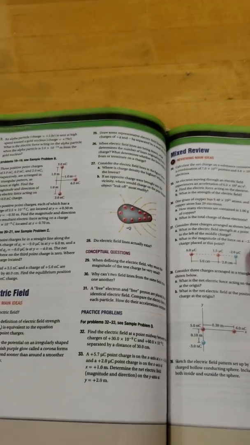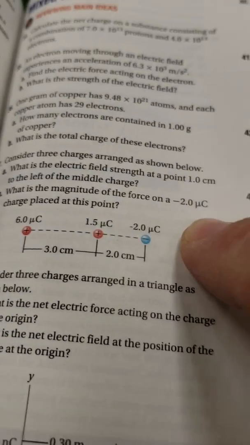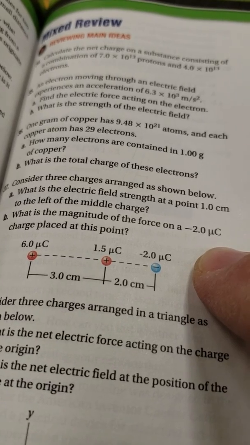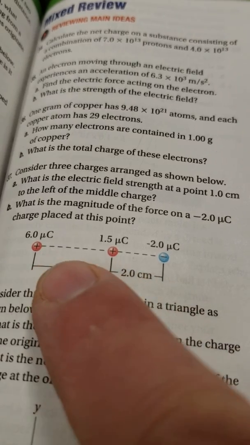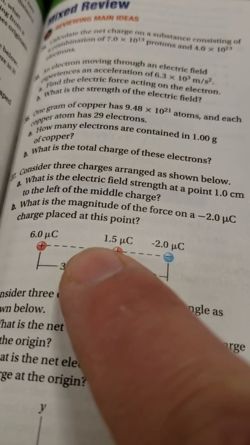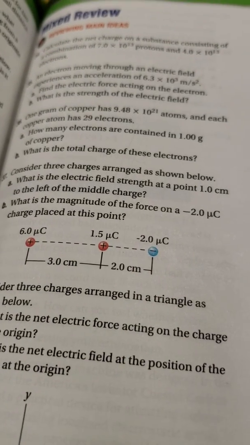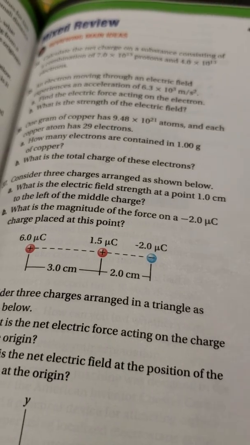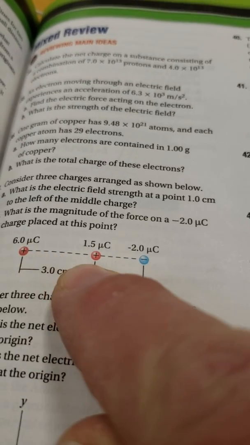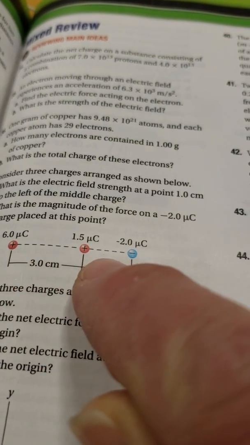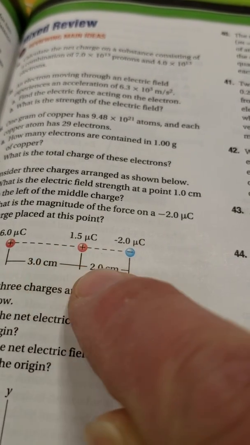And then I think maybe this one is one of our more difficult problems right here. What is the electric field strength 1 centimeter to the left of the middle charge? So you've got 3 centimeters here. So 1 centimeter is 2/3 of the way towards this middle one. So what's the electric field strength? Now remember, I'm not having you guys add up electric fields. So you're going to find the electric field of the 6 charge 2 centimeters away, the 1.5 charge 1 centimeter away, and the negative 2 charge 3 centimeters away.